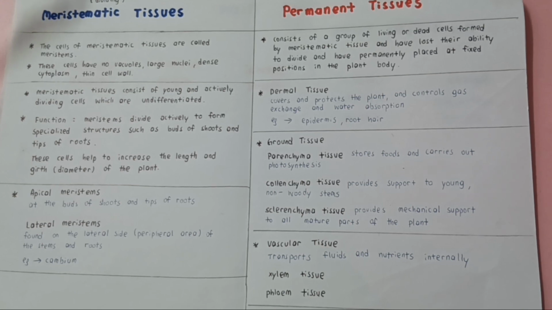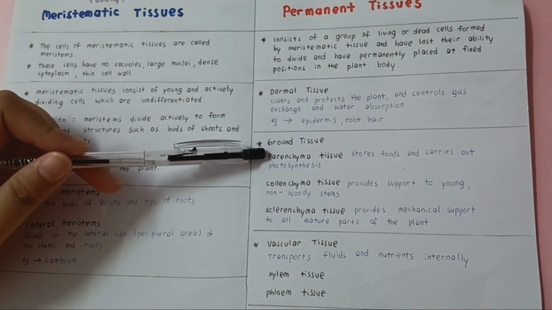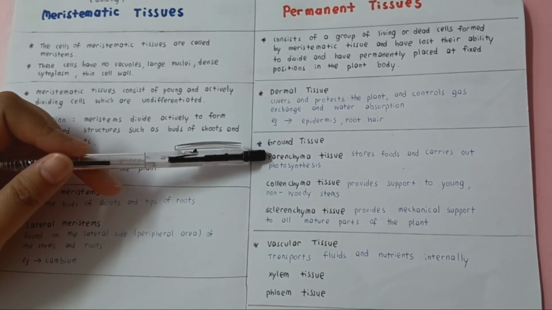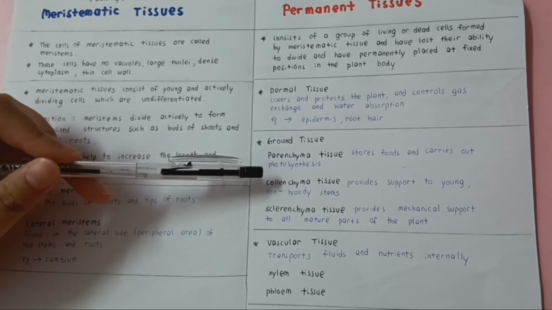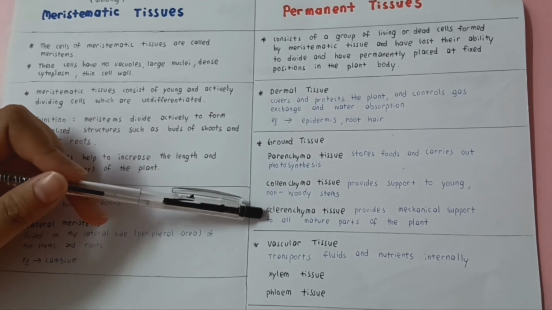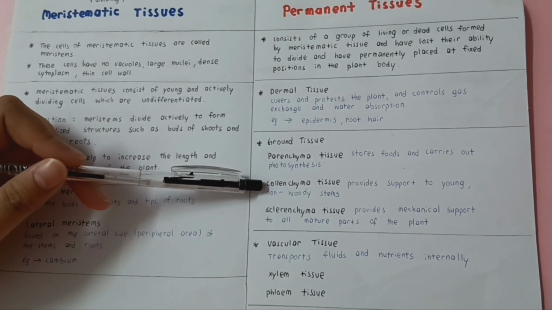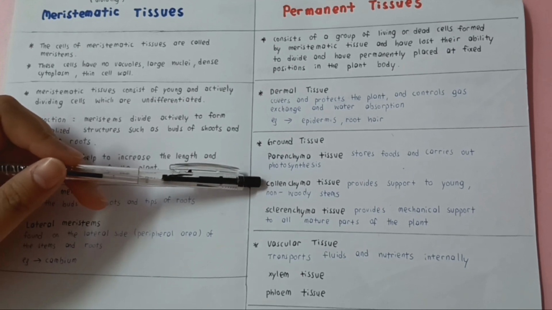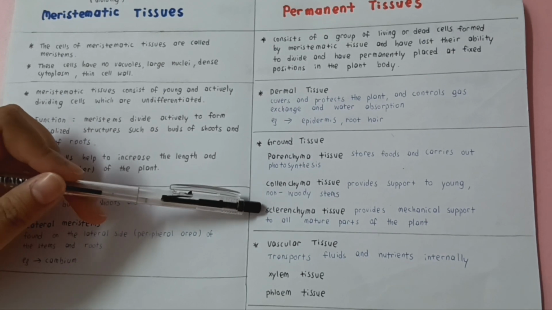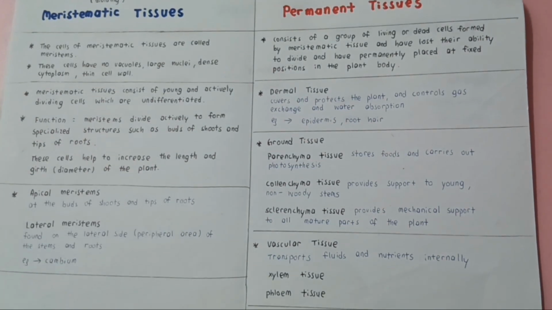Ground tissue consists of three types: the parenchyma tissue, which is responsible for photosynthesis, and then collenchyma tissue and sclerenchyma tissue, responsible for providing support to different parts of the plant. The collenchyma tissue will provide support to young non-woody stems. The sclerenchyma tissue will provide support to all mature parts of the plant.